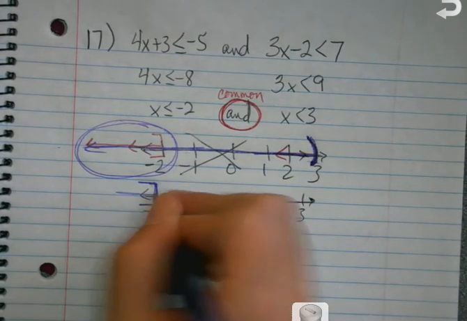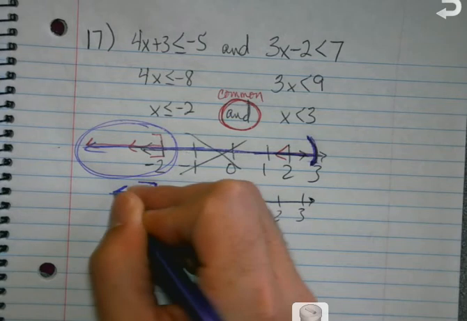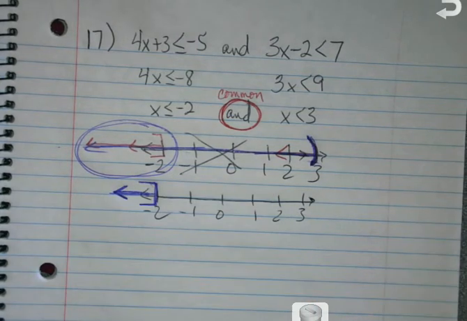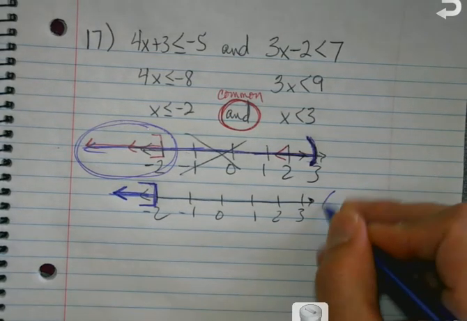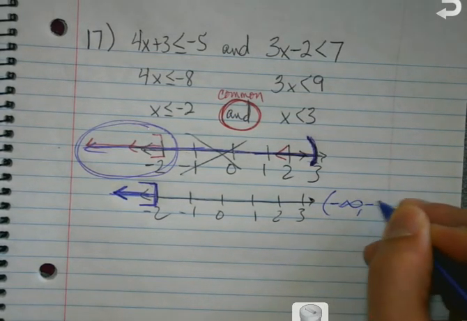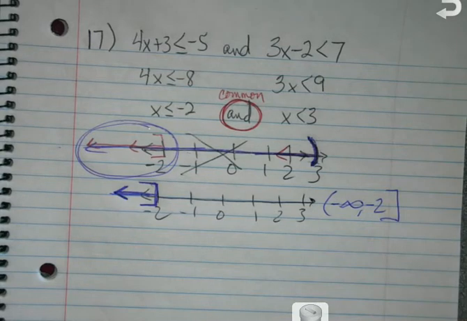Since the only place they have something in common starts at -2, the only part of the graph that I am going to graph is the part that starts at -2 and heads off to -infinity, because it's the only one that covers both. And then my interval notation for that would be -infinity to -2. It's kind of weird because it's not what we're used to seeing. It's unexpected. But if I see the word and, I have to see, what covers both of them. What do they have in common?